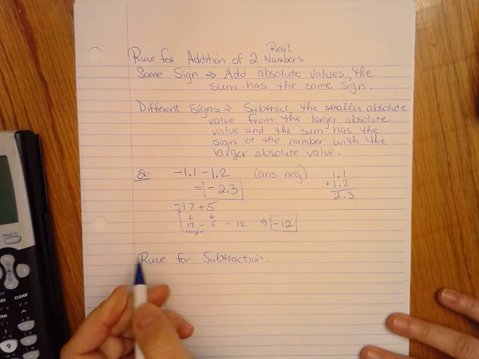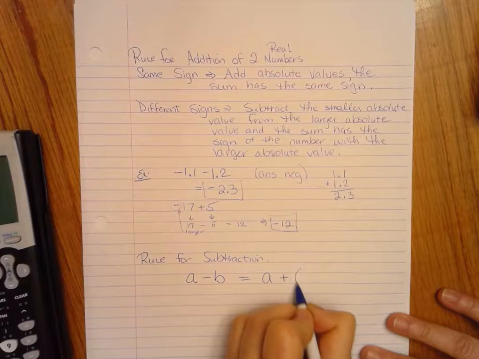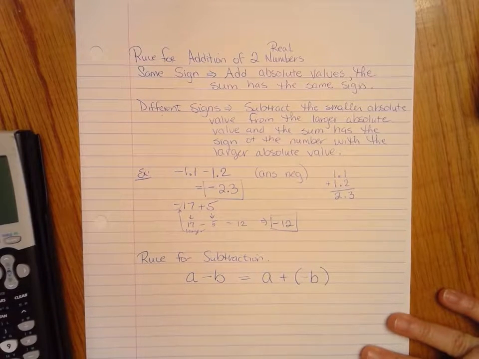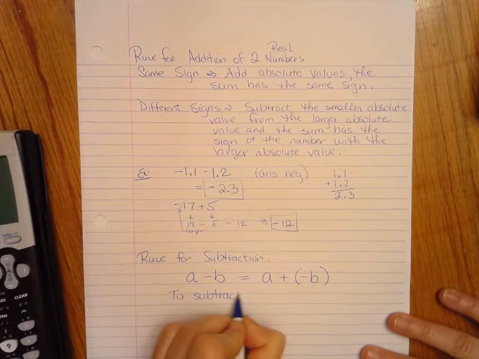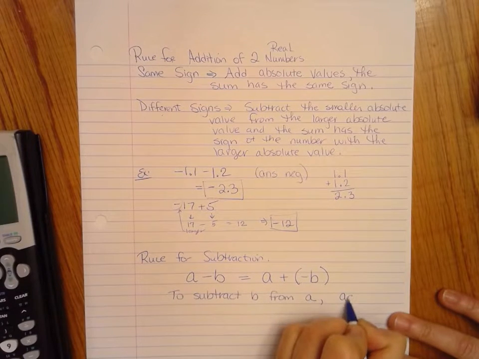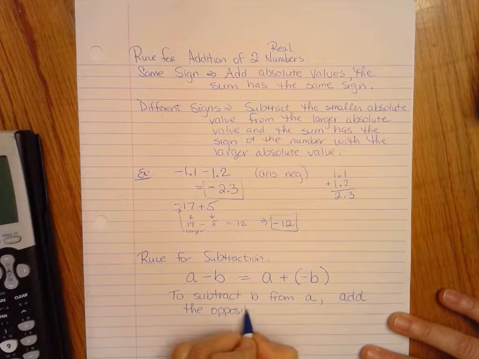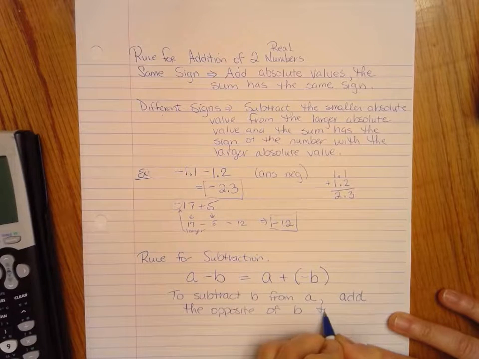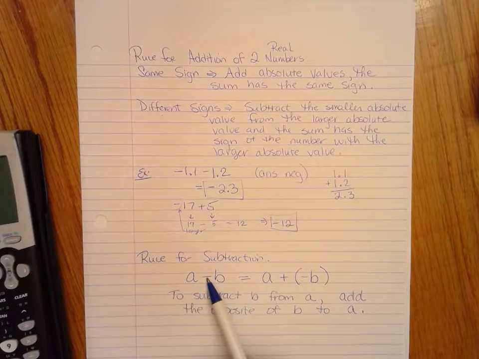Basically it comes to, we'll put it in symbols: A minus B becomes A plus negative B. So to subtract B from a number A, add the opposite of B to A. This is easier to see for me.